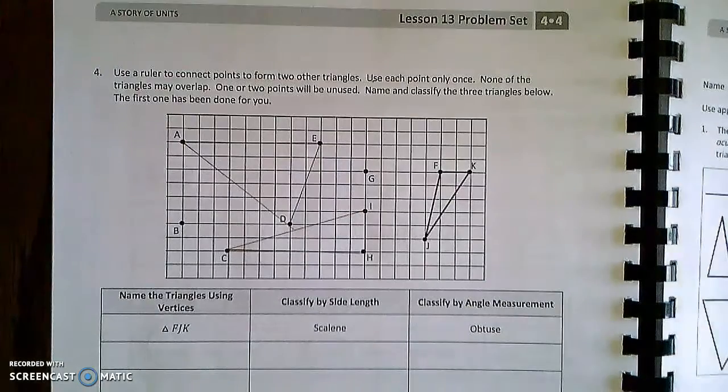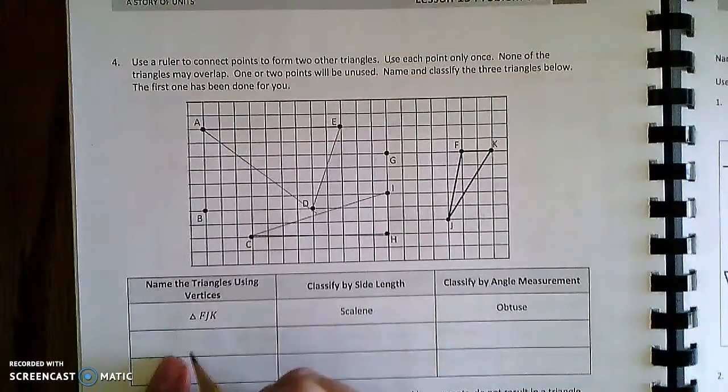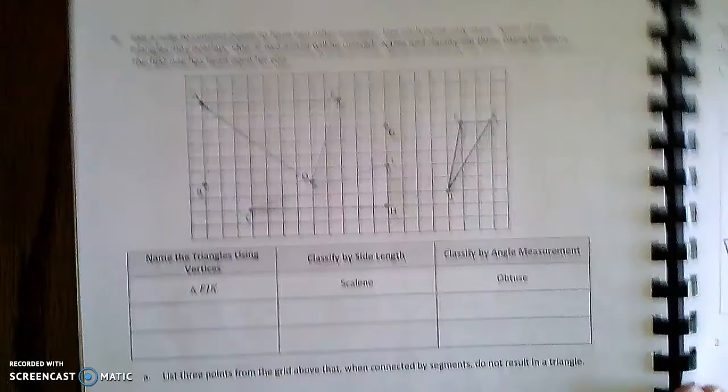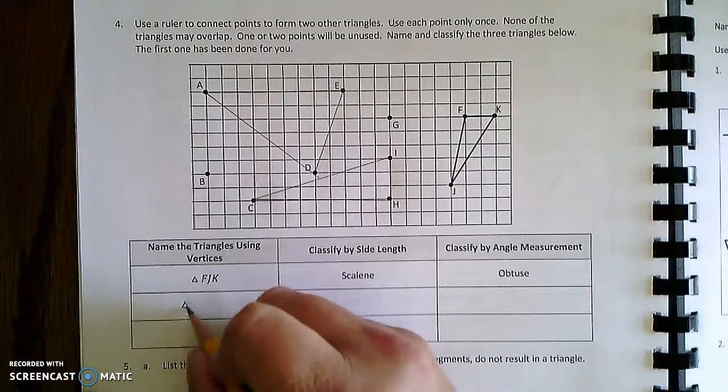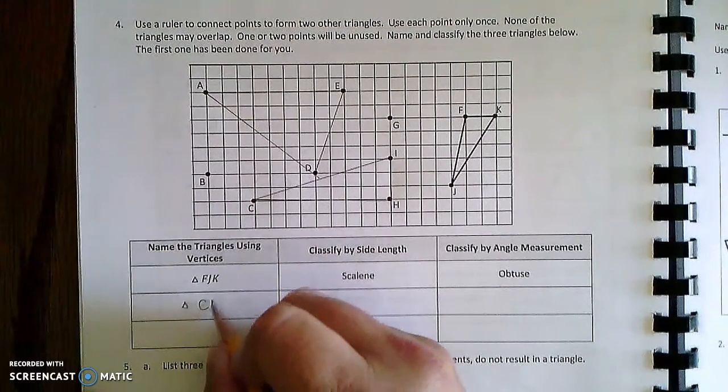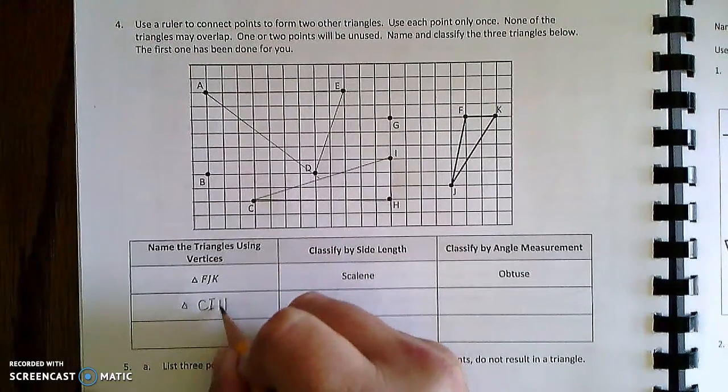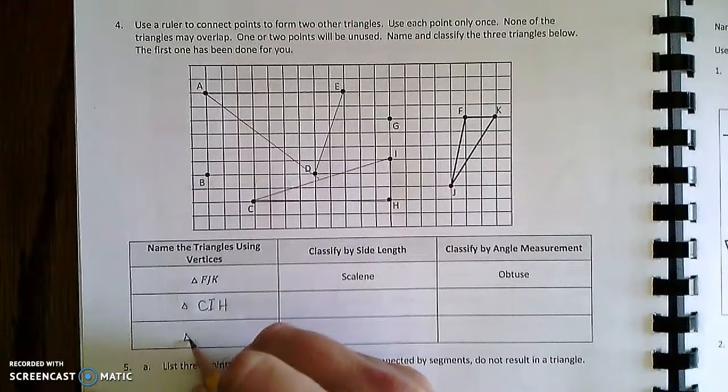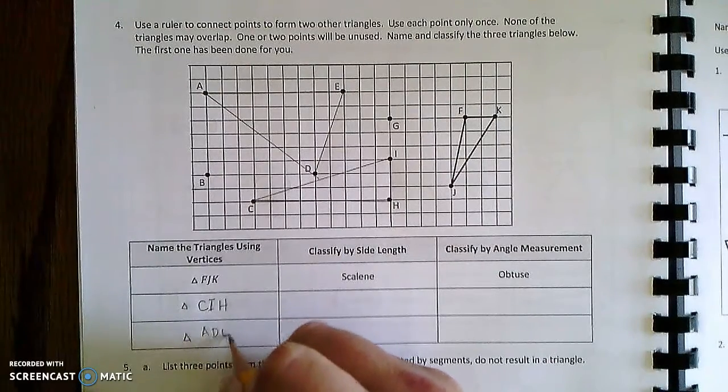Okay, so now I have 2 triangles. I'm going to label them here with this symbol. So I have triangle C, I, H, and I have triangle A, D, E.